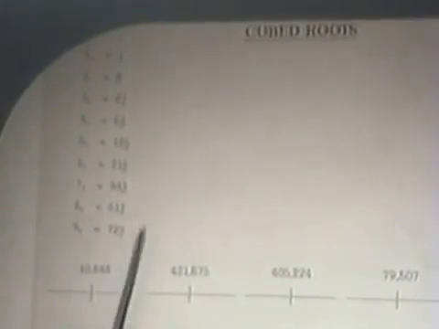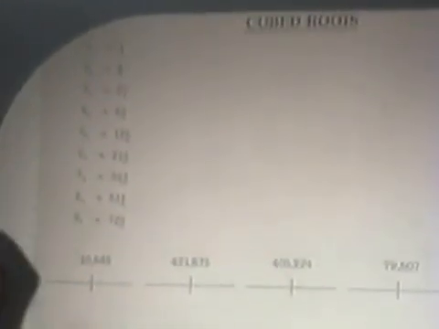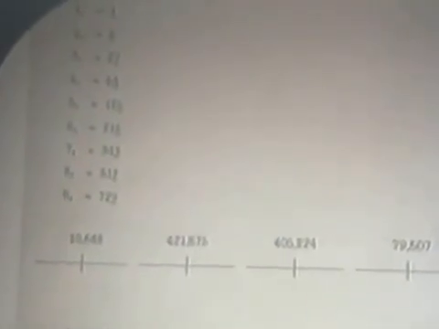See? You're always looking. You'll get it, just practice. You'll get it. Find the cube roots. Okay. Now, I want to give you a little problem to solve here.